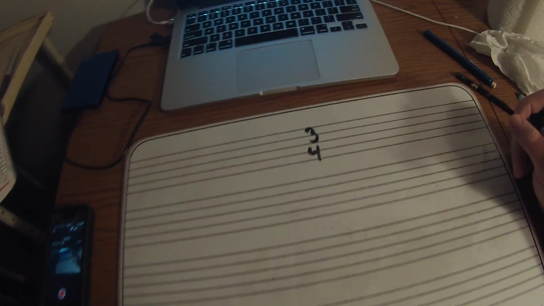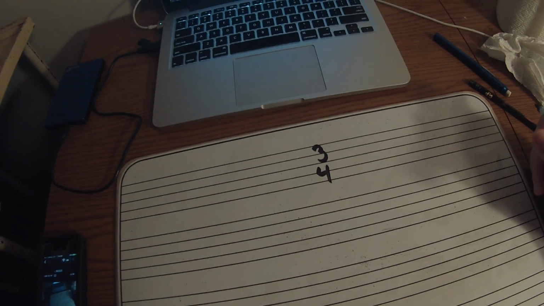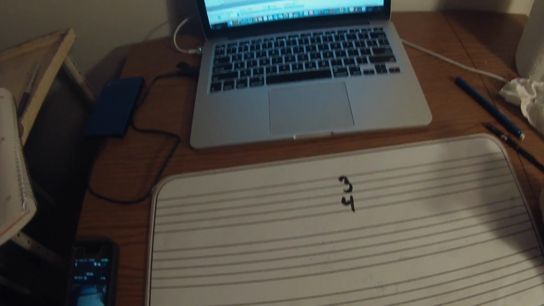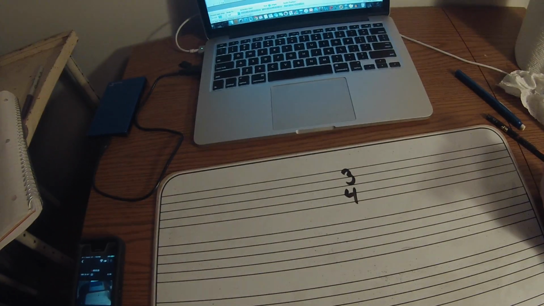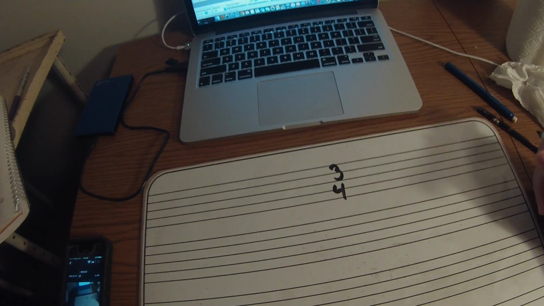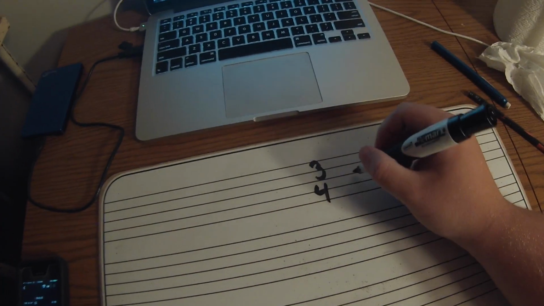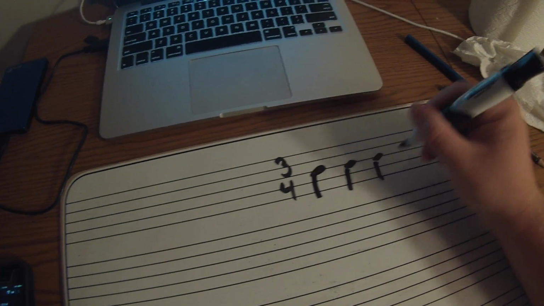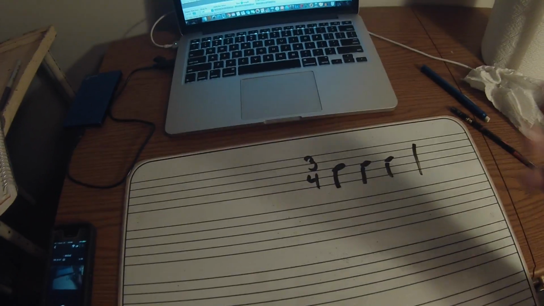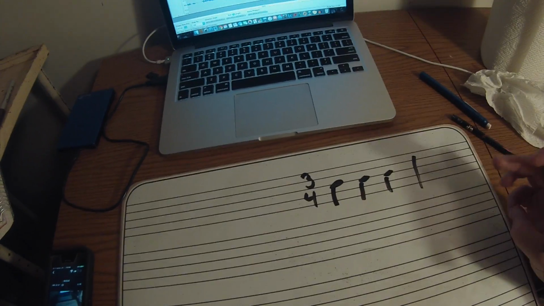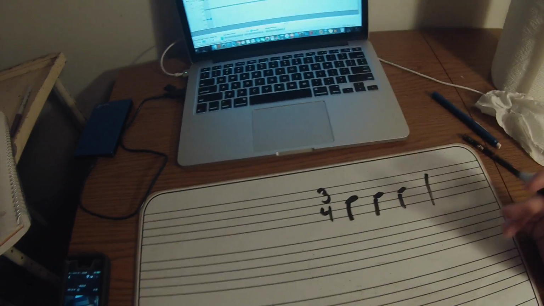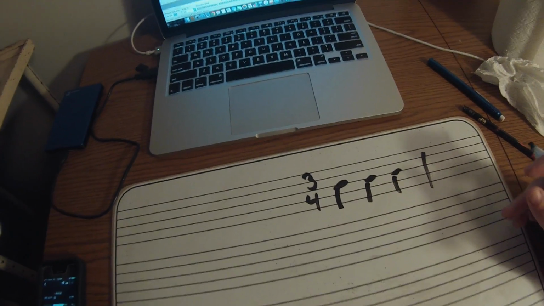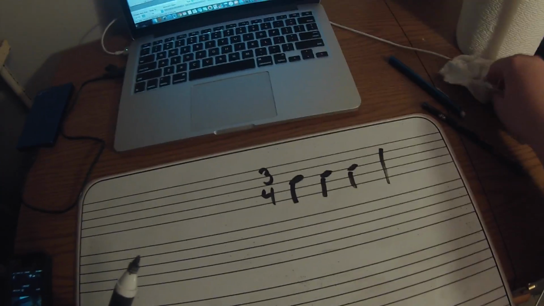Now when we look at the top number, it's 3, which means that each measure is going to have 3 quarter notes. Okay? 3 quarter notes, which means that one measure will be like this, and that's a measure. And just the same as 4/4, it could be 3 quarter notes, or anything that mathematically adds up to 3 quarter notes.